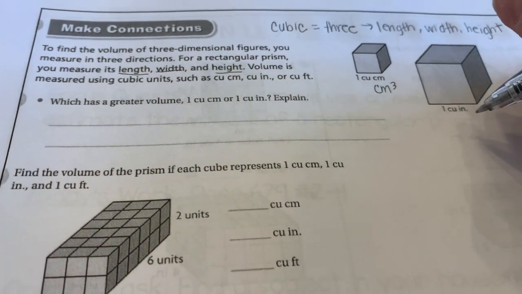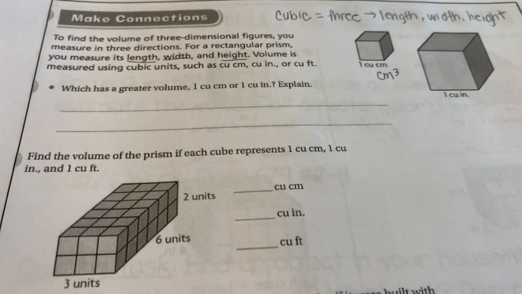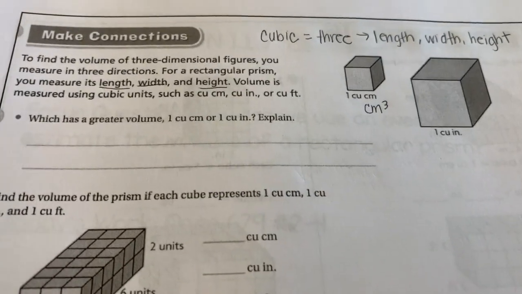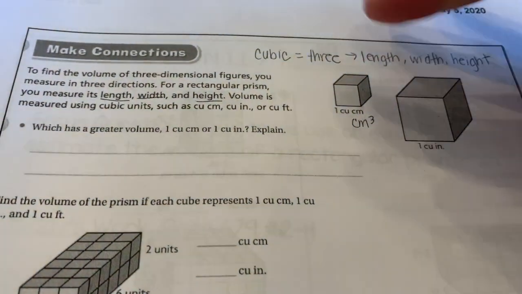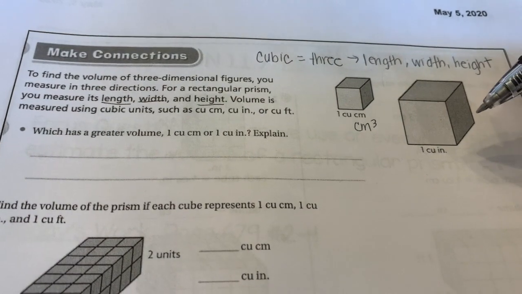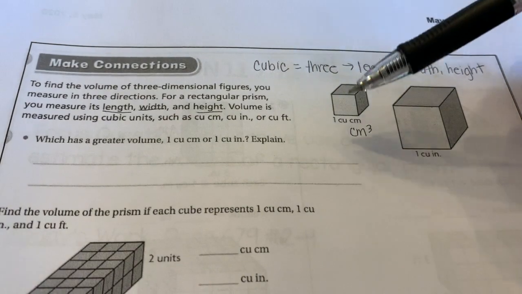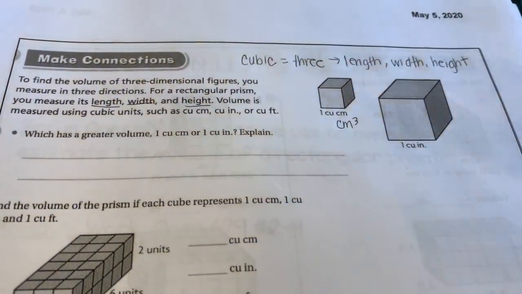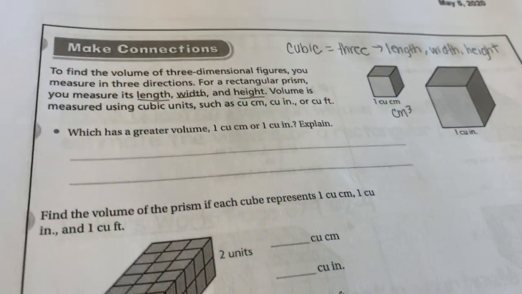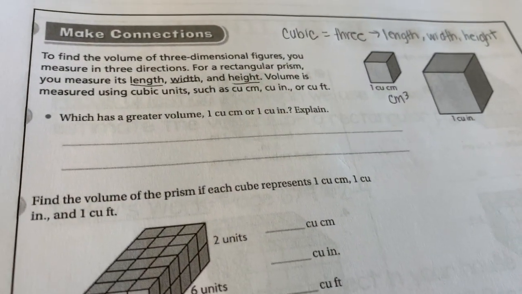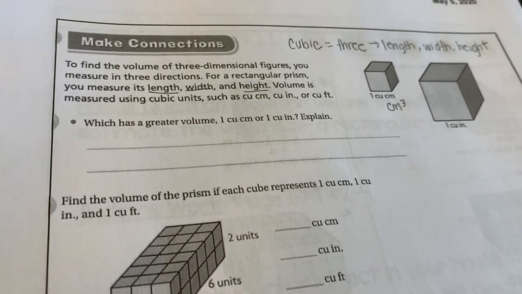In the textbook they're using the CU for cubic, so hopefully everyone will be used to that. So to answer this question, which has a greater volume, 1 cubic centimeter or 1 cubic inch, and then explain. Visually we can pretty much tell that it's the cubic inch. The reason why you do conversions before this is so that you can understand which unit is larger than the other. So if you weren't looking at a visual, you'd be able to say, okay, I know that inches are larger than centimeters, so 1 cubic inch is going to take up more space than a cubic centimeter, right?